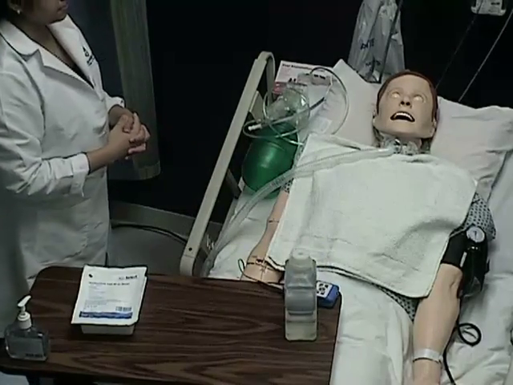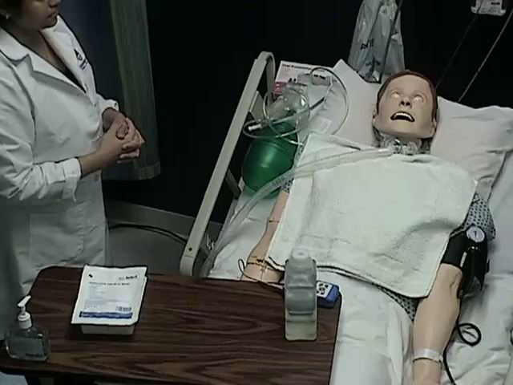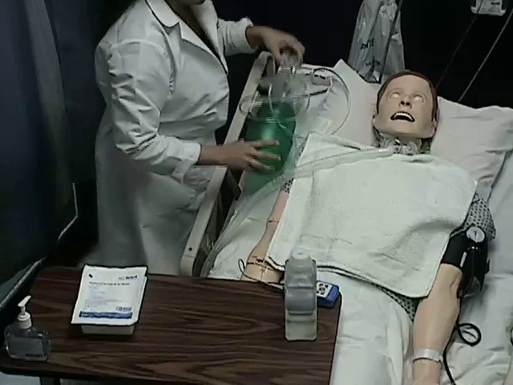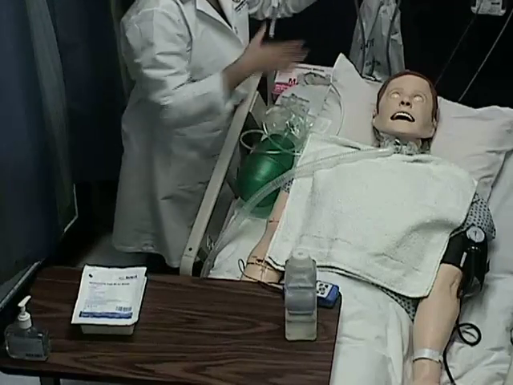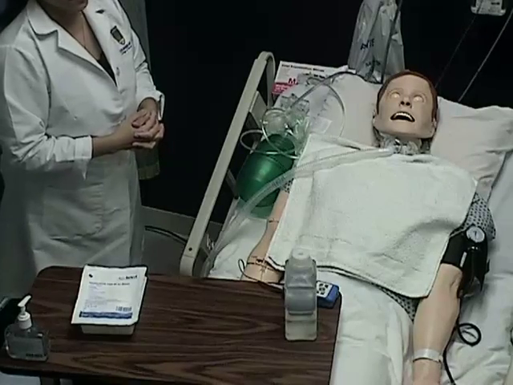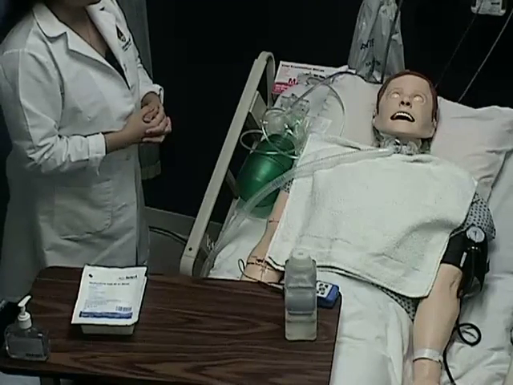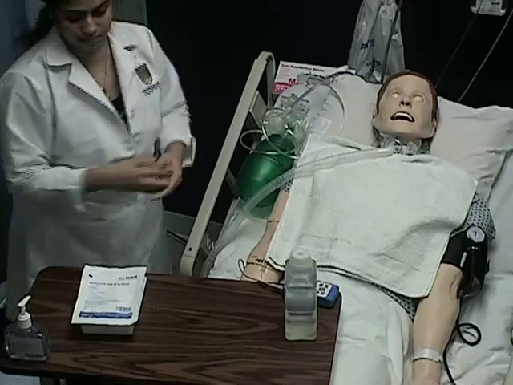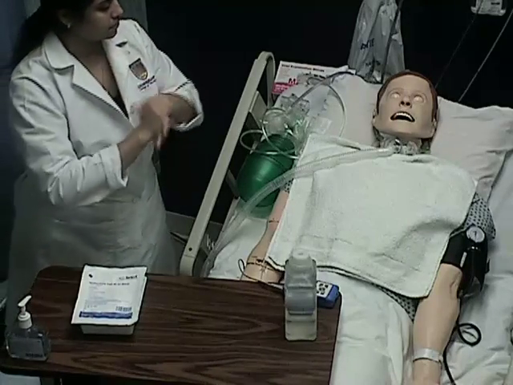Step 3. Implementation. Ensure that all equipment is available and functioning. This includes suction tubing and ambu bag setup. Now you are ready to begin trach care. First, perform hand hygiene and place appropriate PPE.